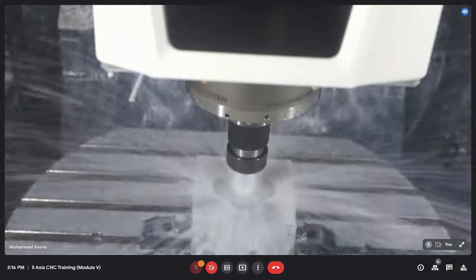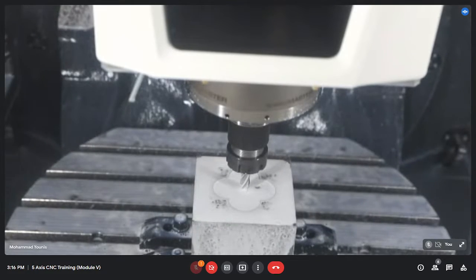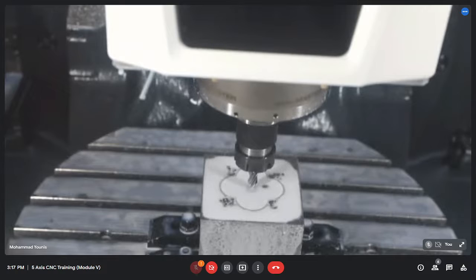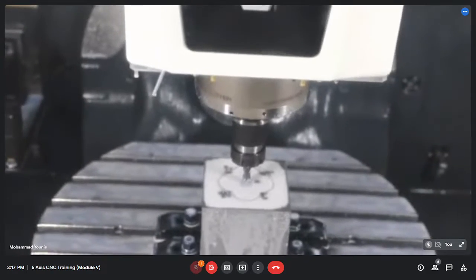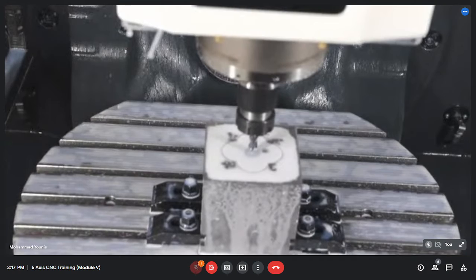I'll just stop the cycle and we'll try to show you the shape of the first contour, and we can just resume the cycle because we have got the options here on Siemens control.